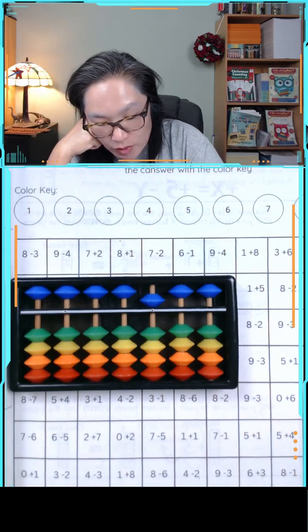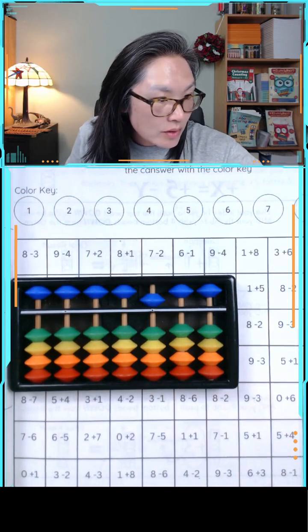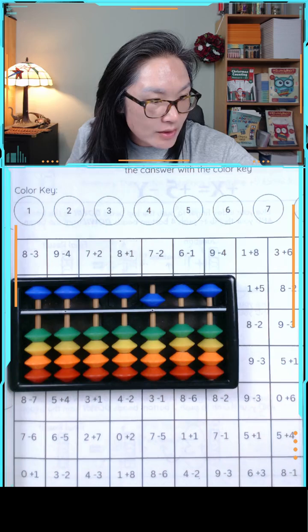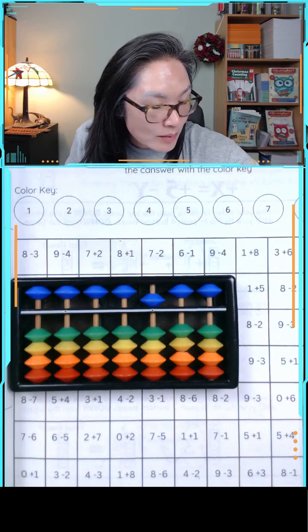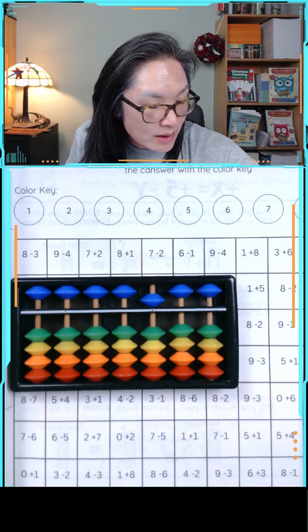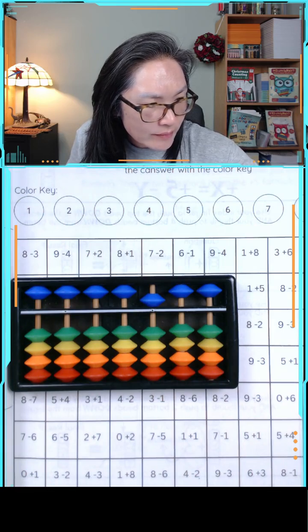It helps to track your numbers on the abacus. It's interesting that once you're able to see the numbers, it's really amazing that you can actually figure out how to add, subtract, multiply, and divide.